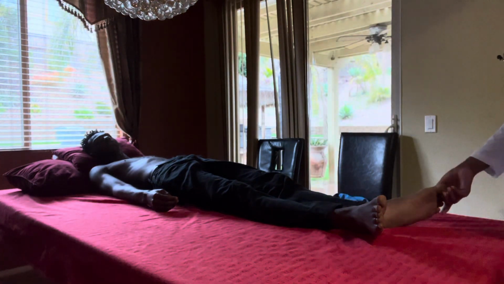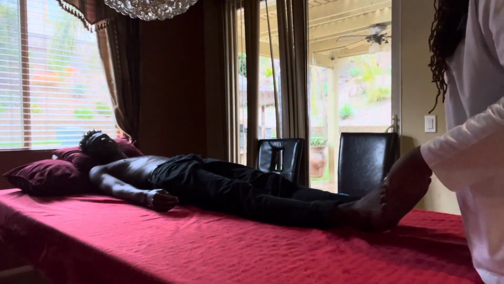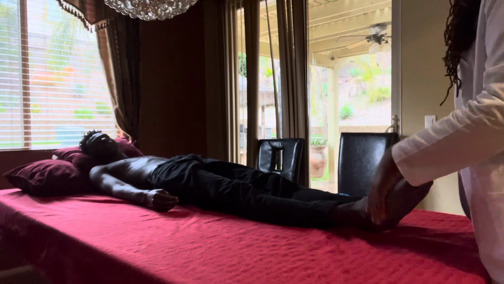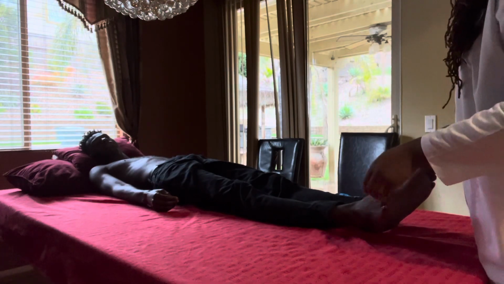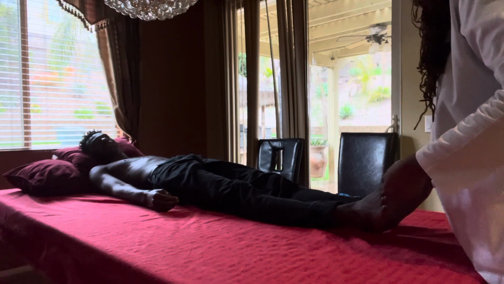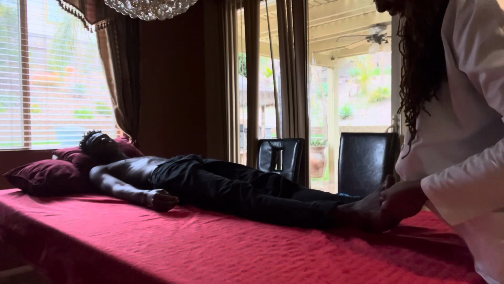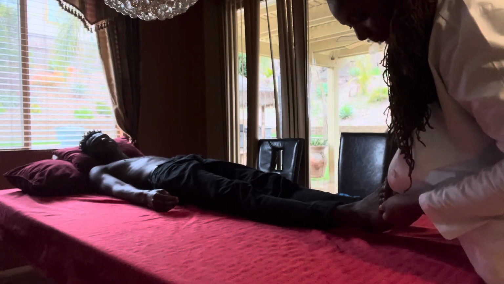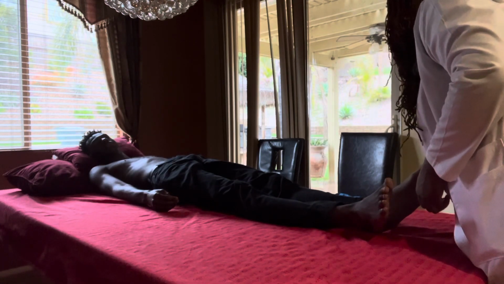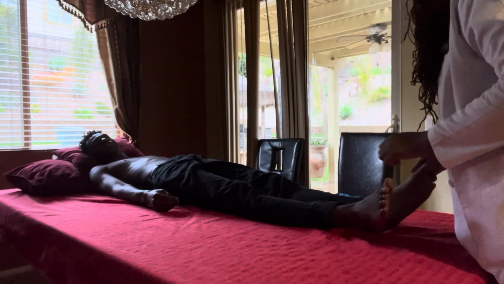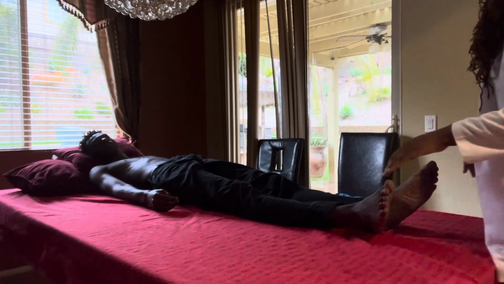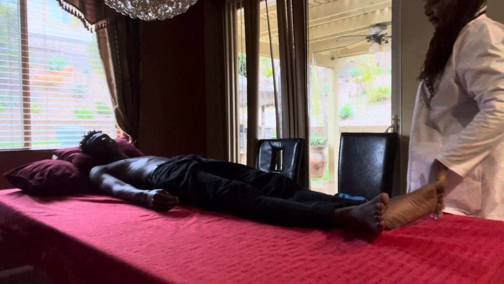And I'll be checking for capillary refill in both toes, all 10 toes. Normally you do one at a time. So capillary refill is less than 2 seconds, and it's normal.